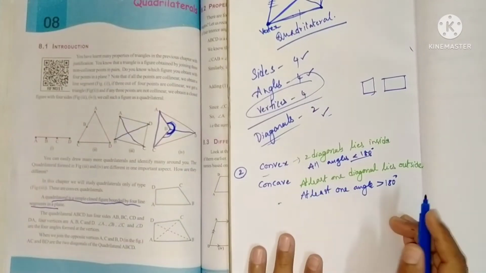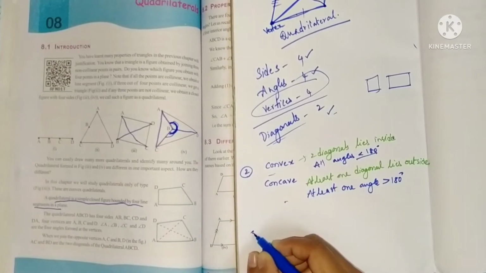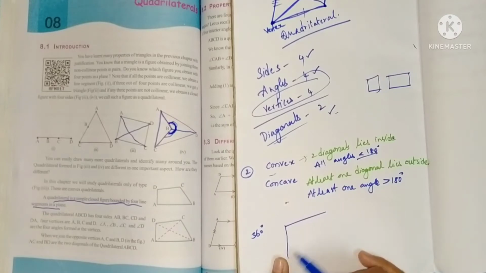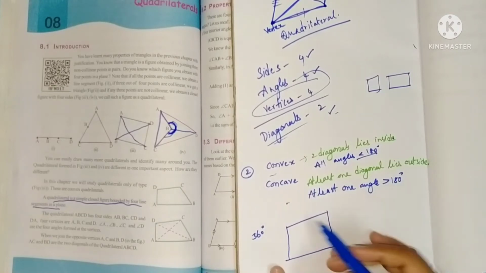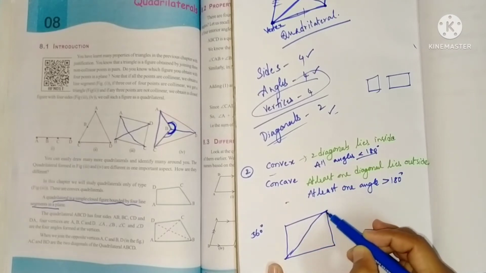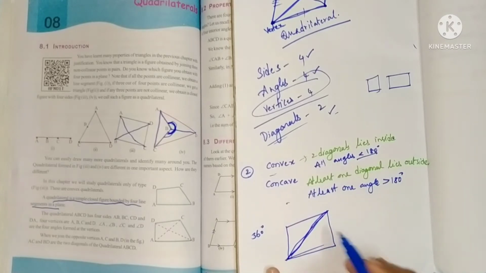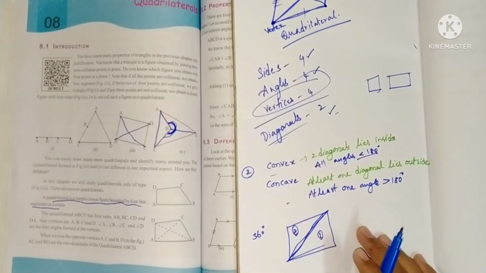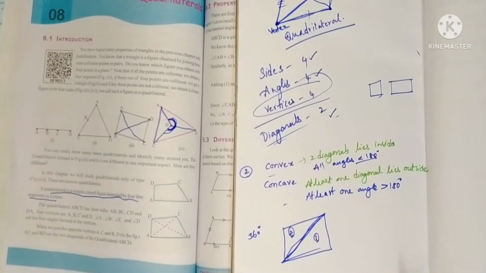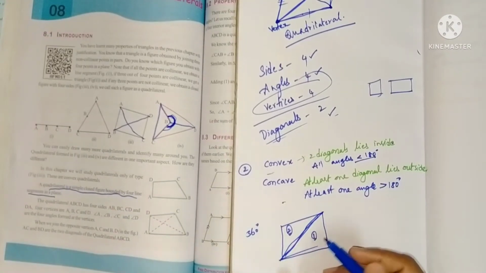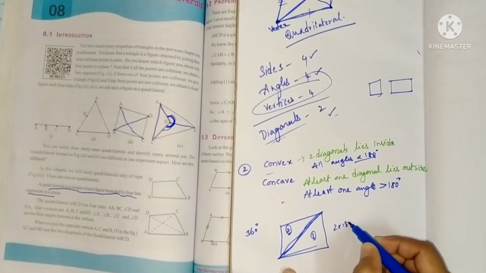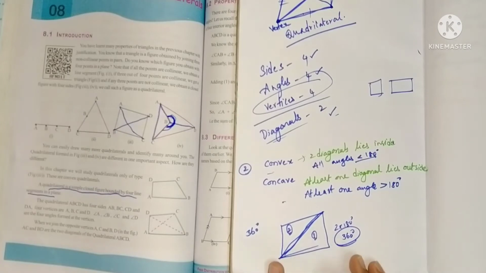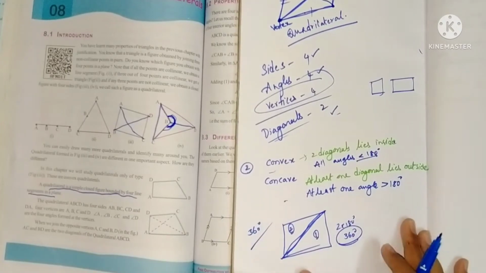In any quadrilateral, the sum of angles is equal to 360 degrees. See how: it is a quadrilateral, and if we join this, it is a diagonal. Now this is one triangle and this is another triangle. The sum of angles in a triangle is 180, right? And here we have two triangles, so 2 into 180 is 360 degrees. So the sum of all the angles in a quadrilateral is equal to 360 degrees.